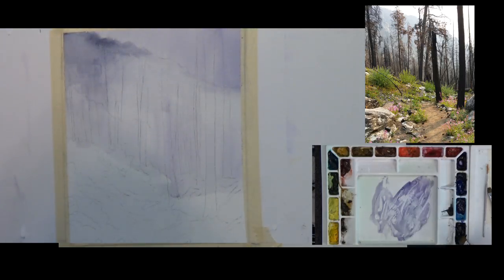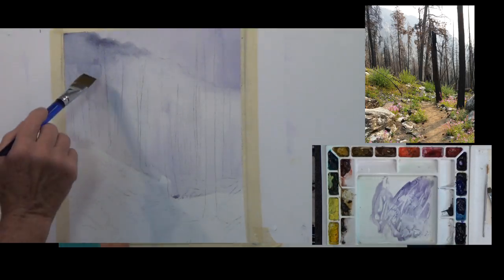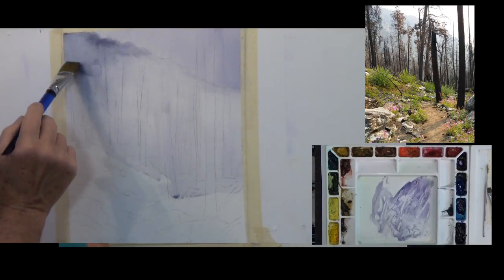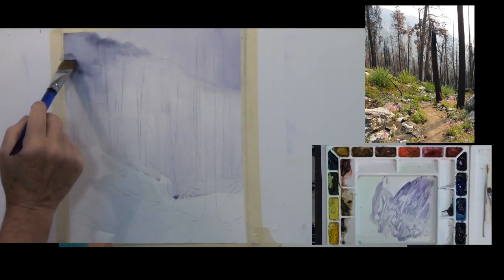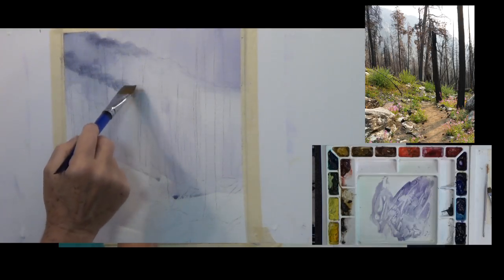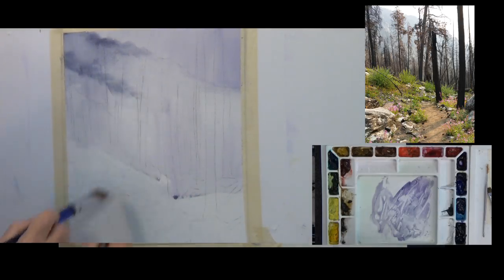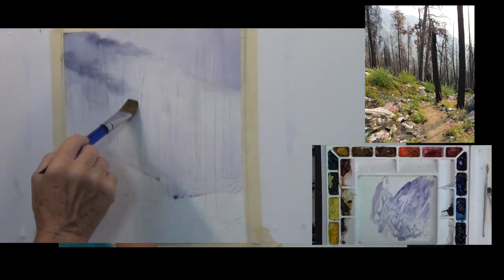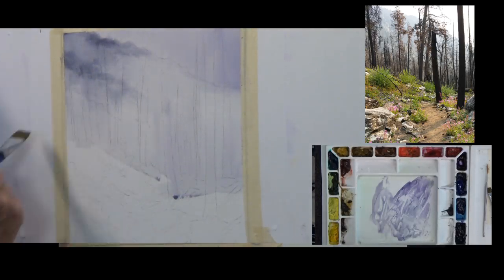Put a few touches of the neutral tint in there to give it some other textures and other things. So it looks like there's some part of the mountain that's coming down, some's on top. And we're just giving it this smoky look.